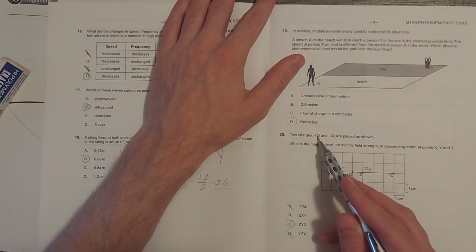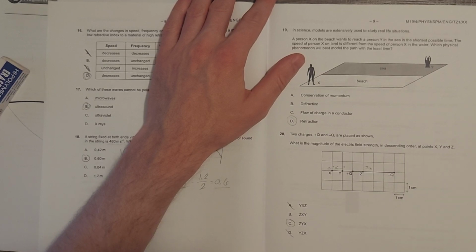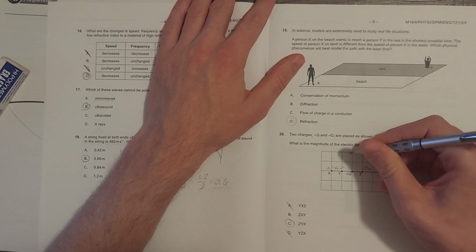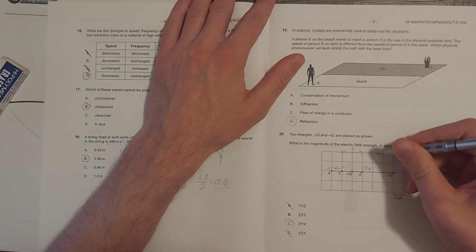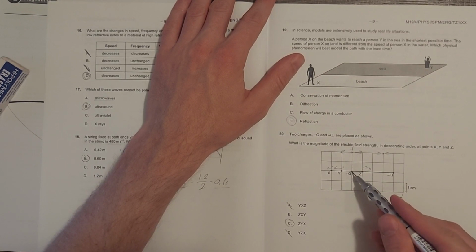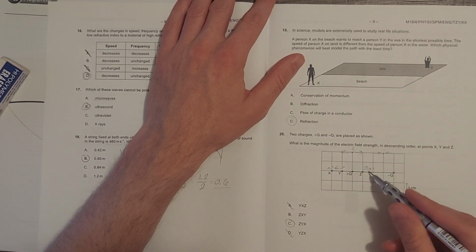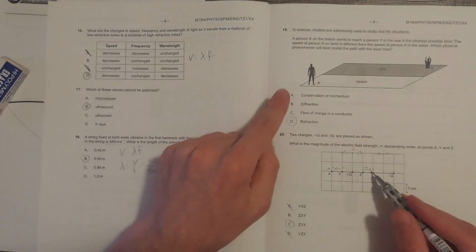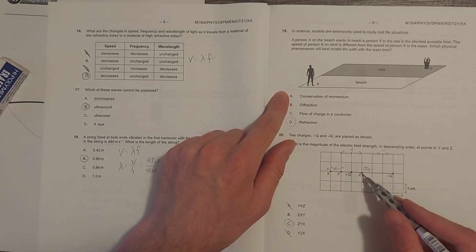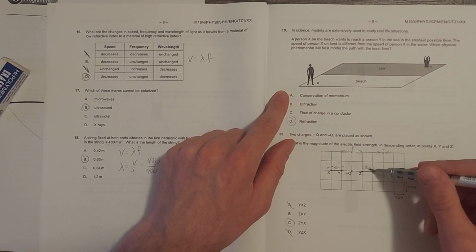Number 20, two charges plus Q and minus Q are placed as shown. What's the magnitude of the electric field strength in descending order? So just remember that for a positive charge, electric field goes away. For a negative charge, electric field comes toward. So at point Z, we've got our two charges here. At point Z, we're going to have our electric field from the positive one going away from the charge, and from our negative one going toward that negative charge. So they're going to add up. So that one's going to be the strongest one.